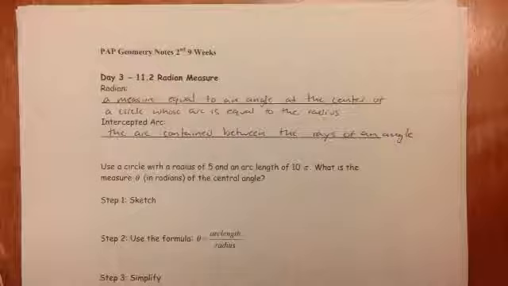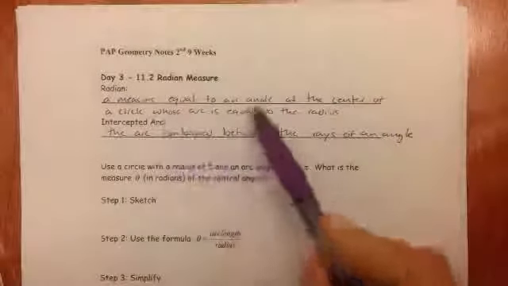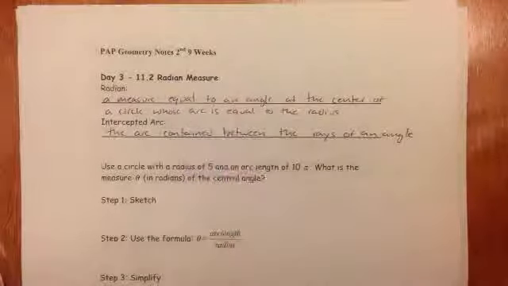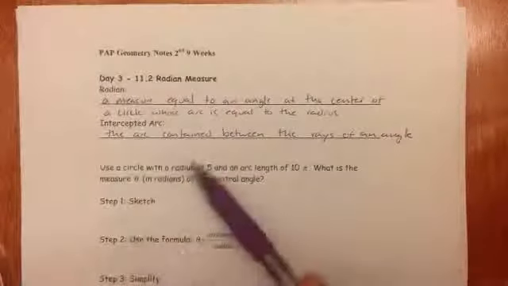We've got right here our definition. A radian is a measure equal to an angle at the center of a circle whose arc is equal to the radius. An intercepted arc is the arc contained between the rays of an angle. Now that sounds really fantastic. What I'm going to do here is draw you a picture of what all that means.